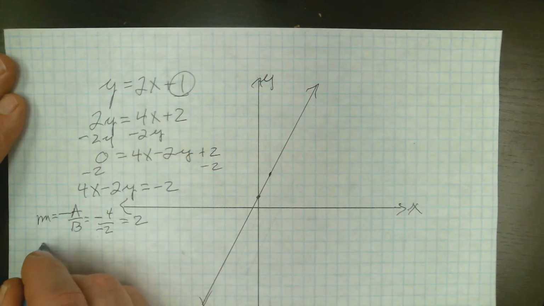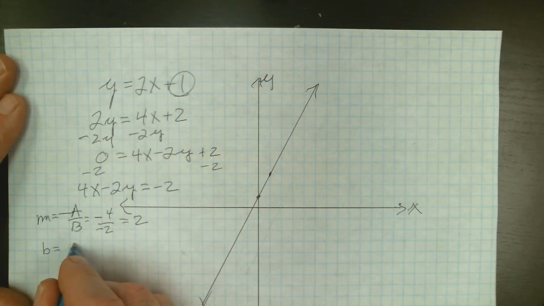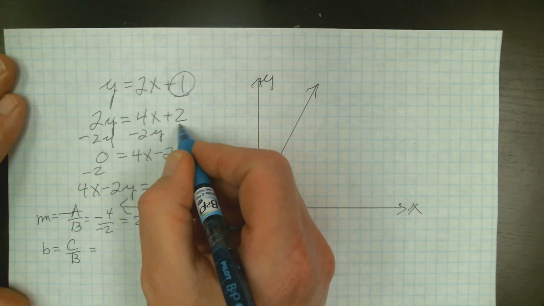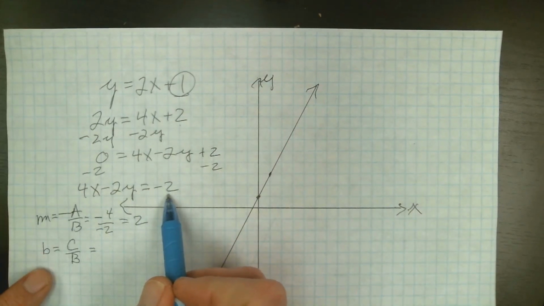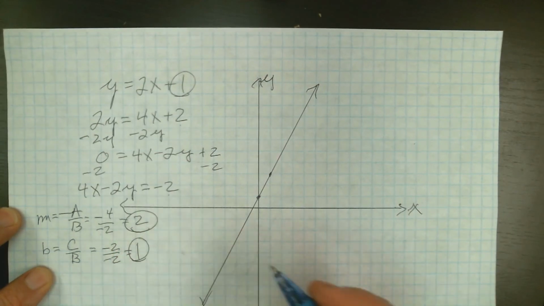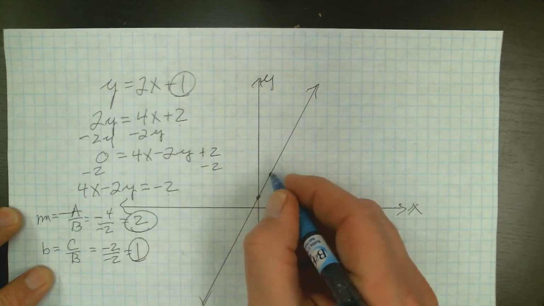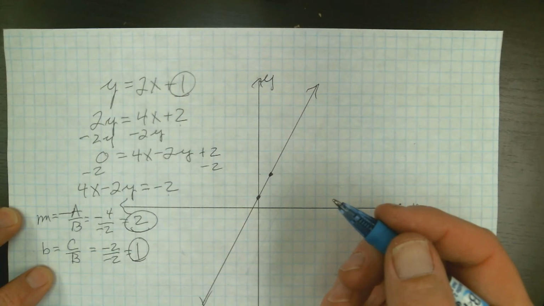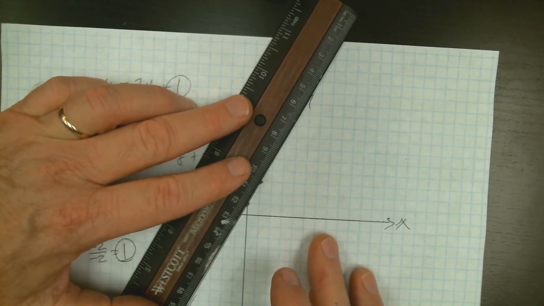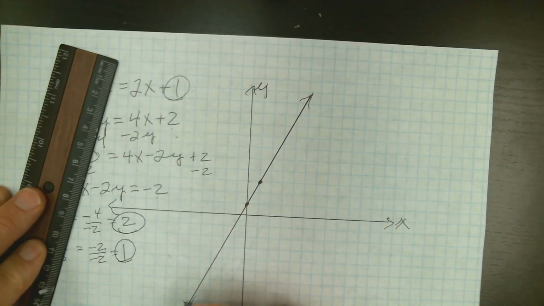And the y-intercept, I'll call it b, is c over b. And so that's going to equal, let's see, where do we have it in standard form? That's going to equal negative 2 over negative 2, or that's going to equal 1. So we have a y-intercept of 1 and a slope of 2. Here's the y-intercept. Up 2 over 1. Wow, these are the same lines, really in different form. So I'm going to draw that. Well, they have actually an infinite number of points in common.